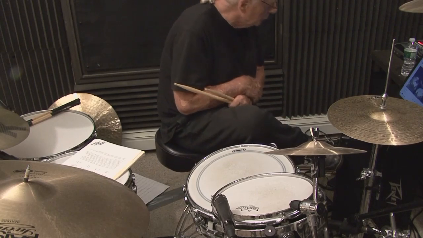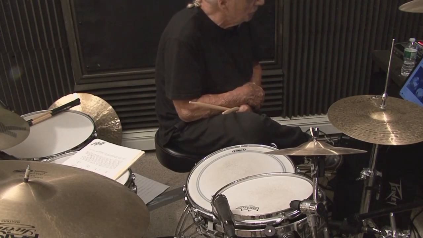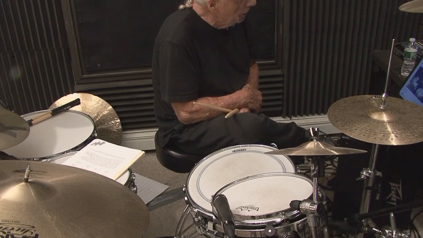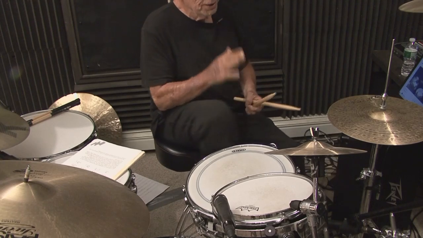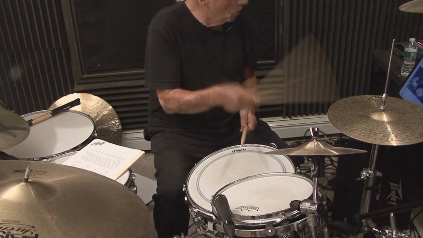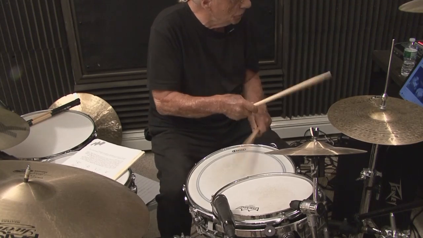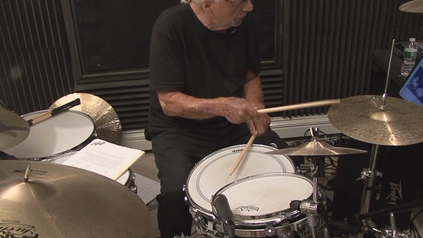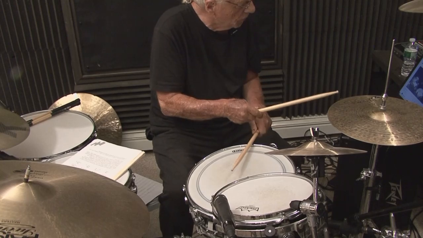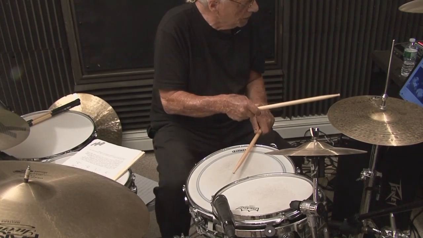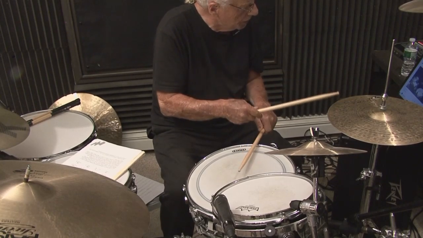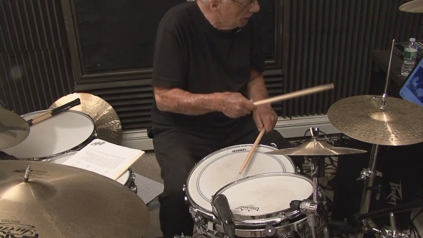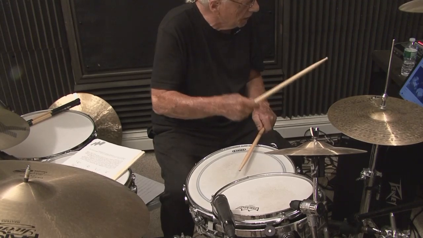The first foot pattern is on the count of 1 and 3. The next foot pattern is going to be on the E of 1 and the E of 3. Now again, I'm going to do it very slow. 1 E and 2 E and 3 E and 4 E and 1 E and 2 E and 3 E and 4 and.